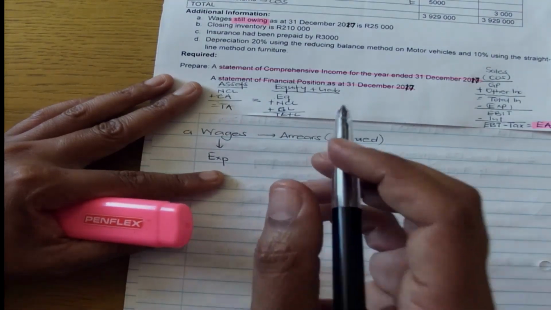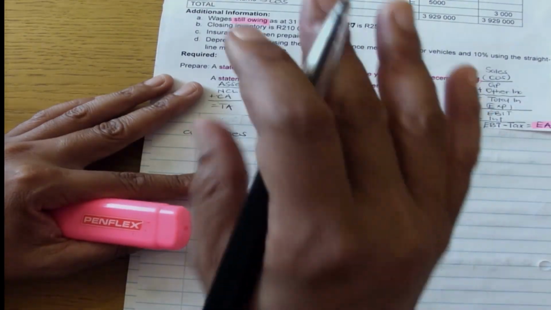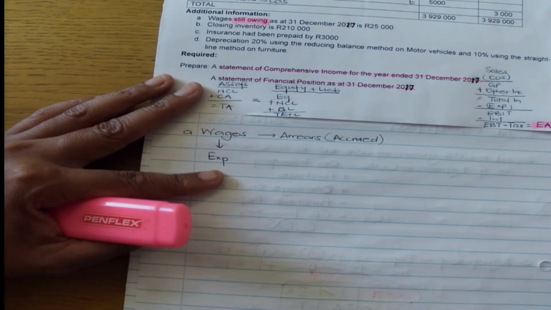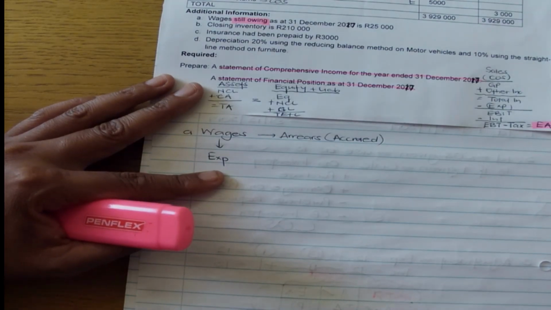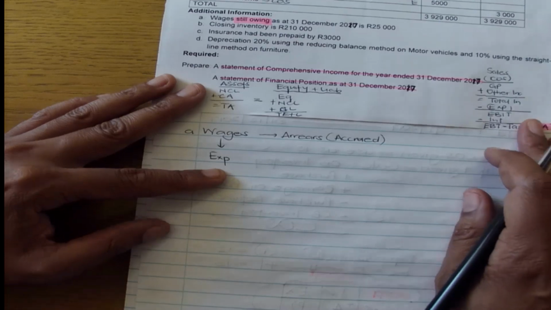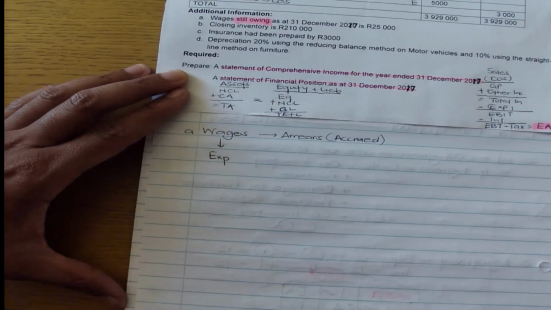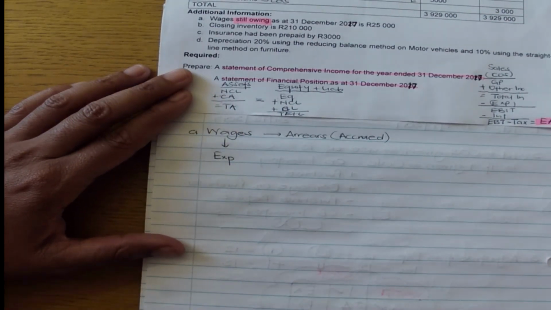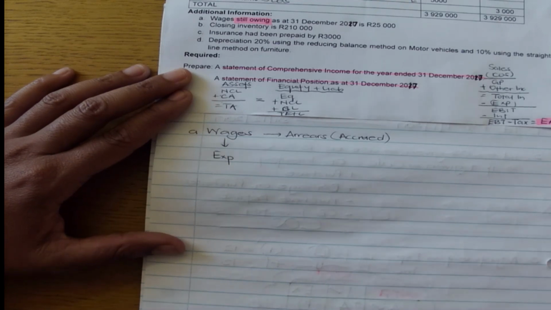Right. So we already know with this, it always affects 2 statements. Now, I need to tell you something. In accounting, there's one golden rule. The rule is for every debit, there is a credit. What that rule actually means is that for every one leg, there must be another leg. Like, for example, let's bring it home.